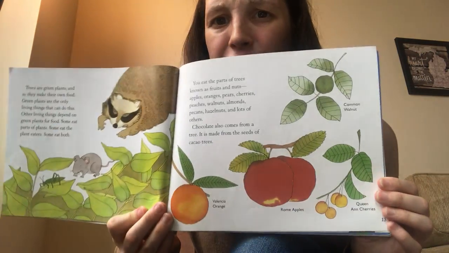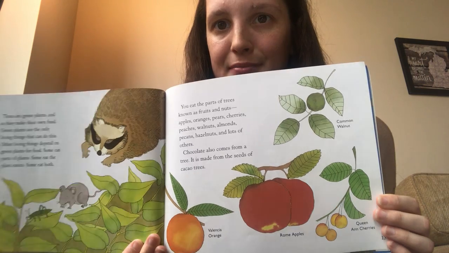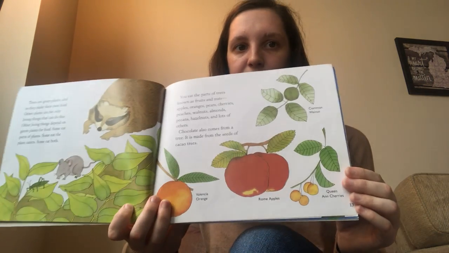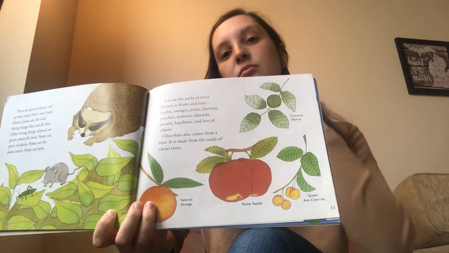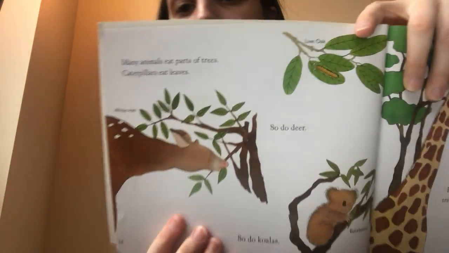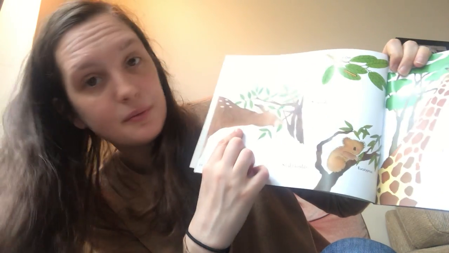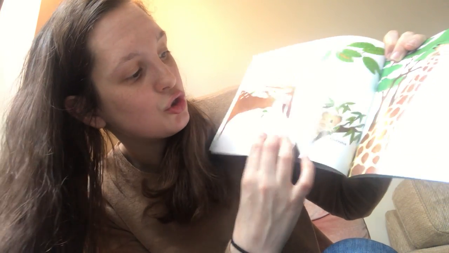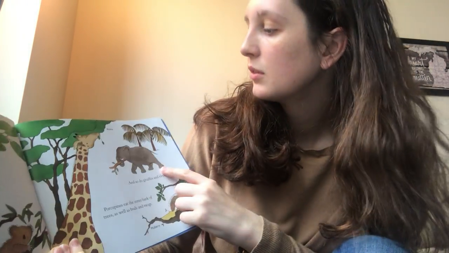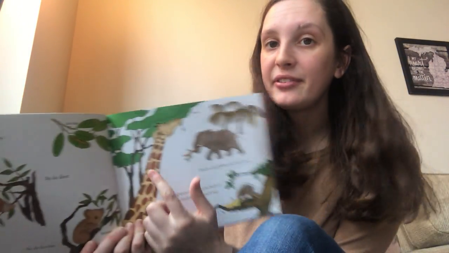What did we learn on this page about ways that people need trees? What are some things we get from trees? Let's keep reading. Many animals eat parts of trees. Caterpillars eat leaves. So do deer. So do koalas. And so do giraffes and elephants.